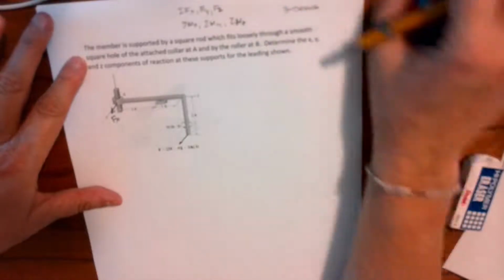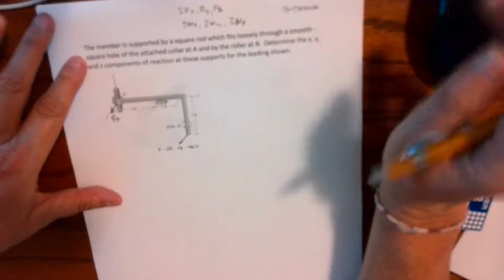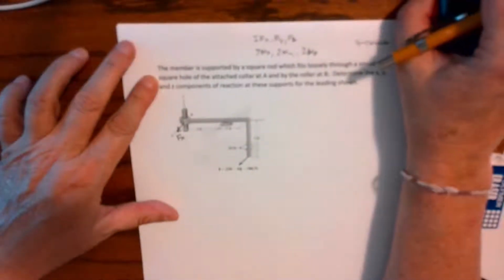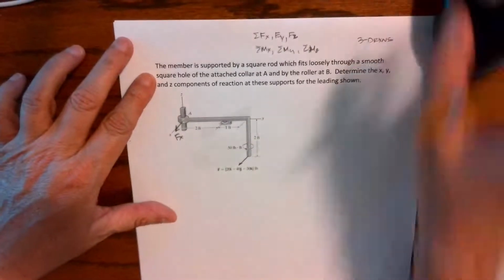Why is this out of zoom again? Okay, maybe it'll zoom back in. Put the picture here. There we go.